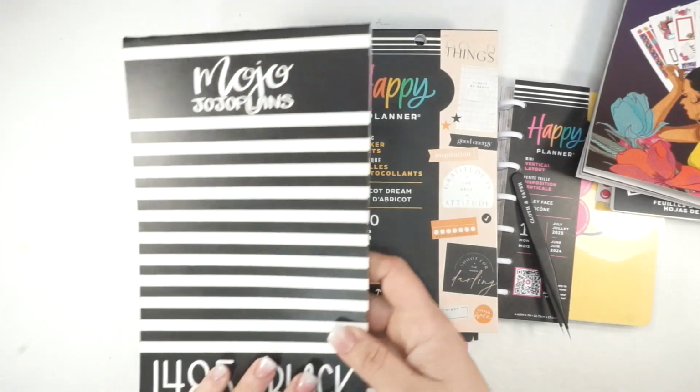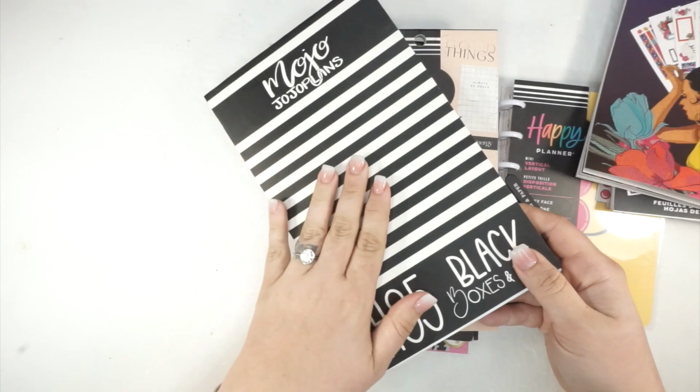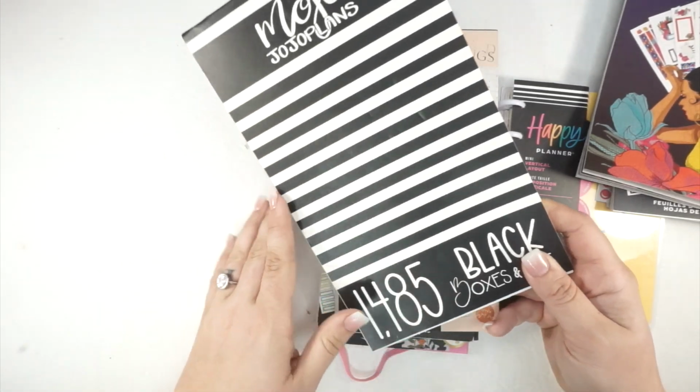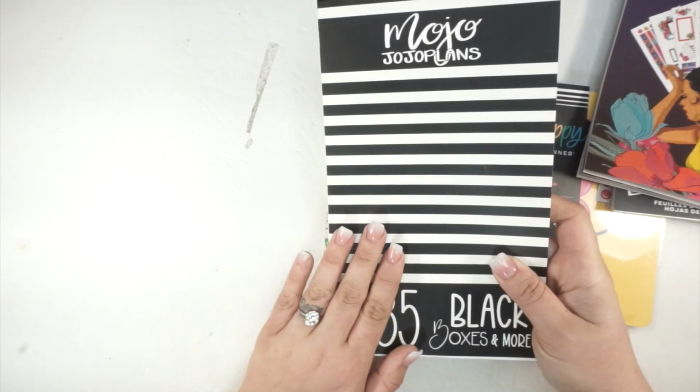Mojo Jojo Plans is one of our functional queens, and she makes these amazing sticker books in a variety of colors and shapes and sizes and all kinds of things these days. But this was one of my favorites that she ever made.